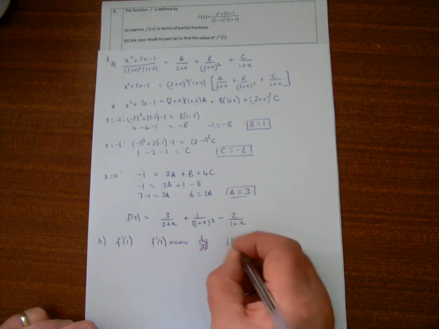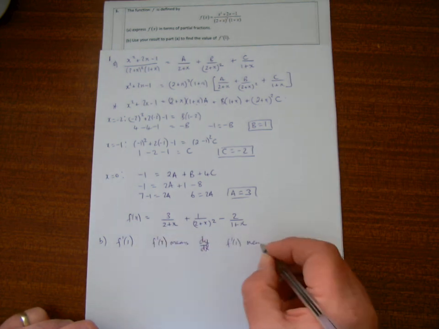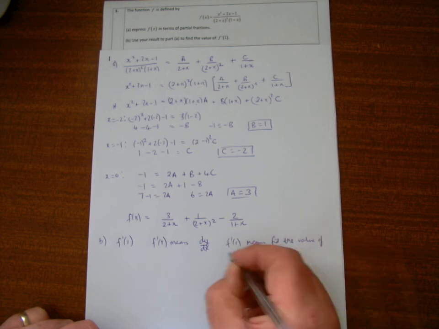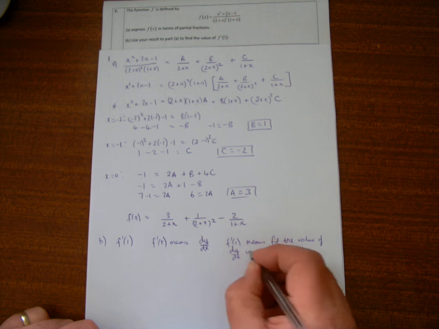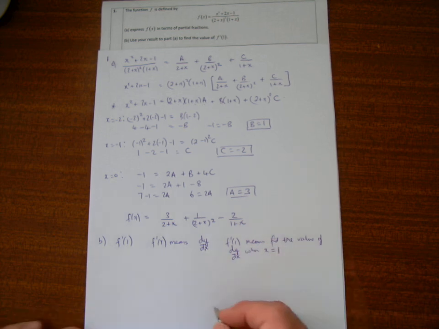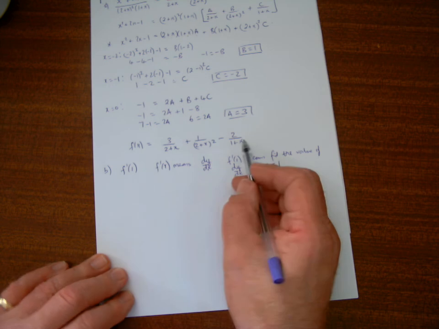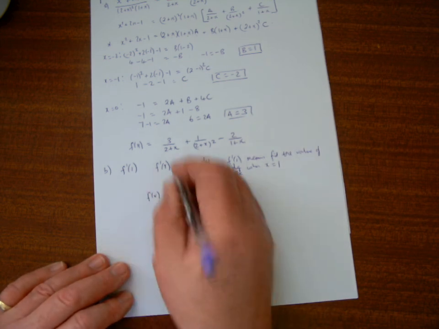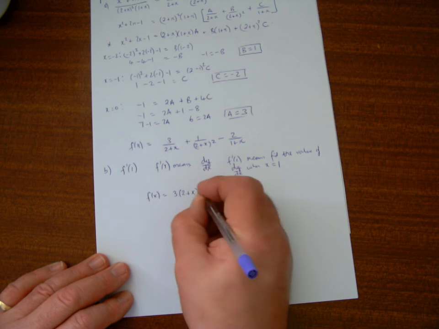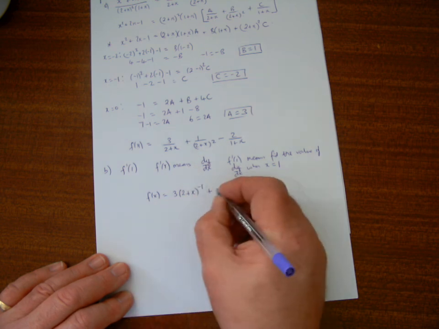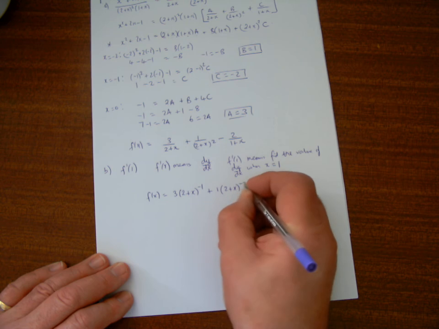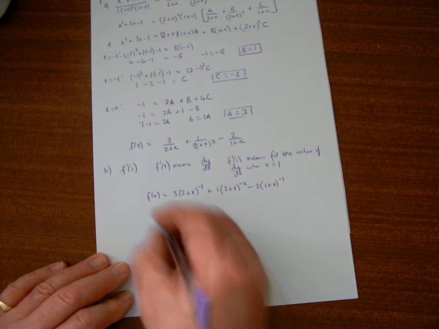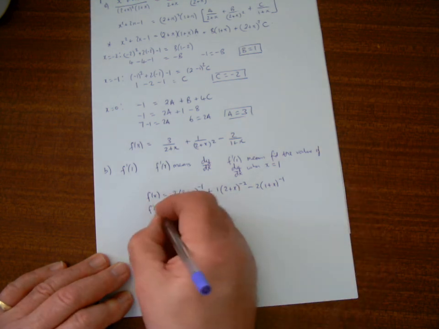And f dashed of 1 means to find the value of dy by dx, or f dash of x, when x equals 1. So my job now then is to differentiate this expression here, so I rewrite it. So f of x is 3, take the 2 plus x up on top, that's (2 plus x) to the power of minus 1, plus 1, take that up on top, that's (2 plus x) to the minus 2, minus 2, and that's (1 plus x) to the power of minus 1. So it's easier to differentiate, so differentiate that.